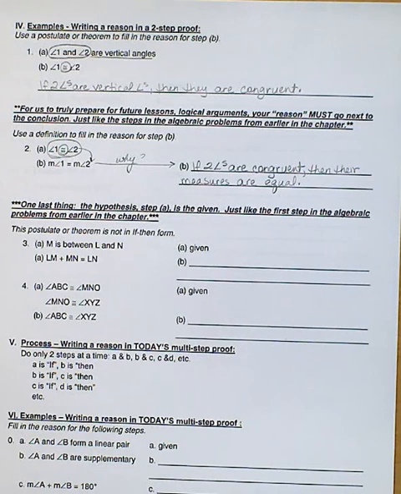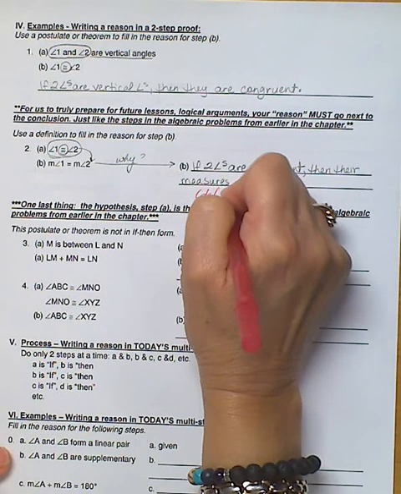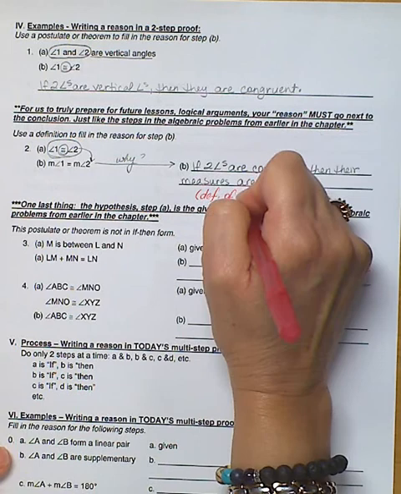And remember how I said that was a definition? It is. That's the definition of congruent angles.